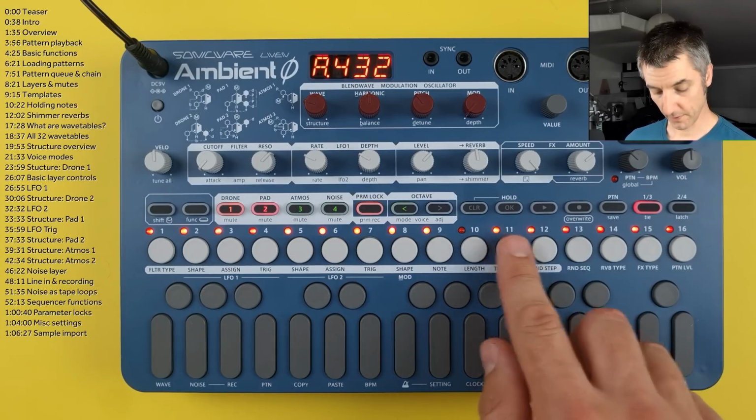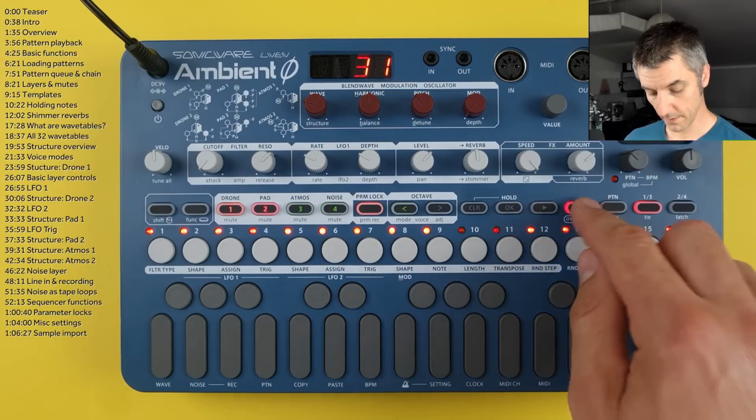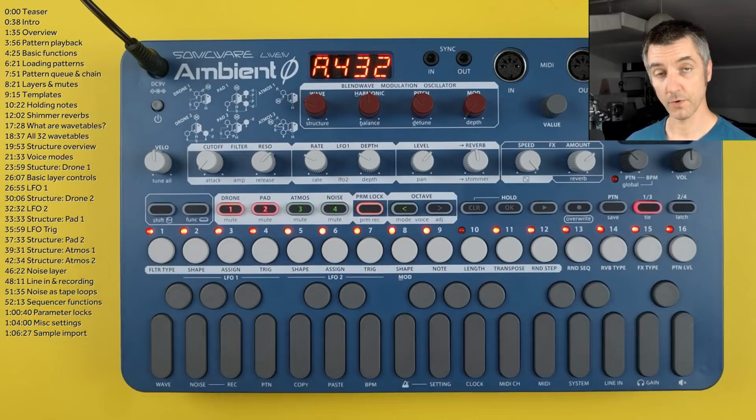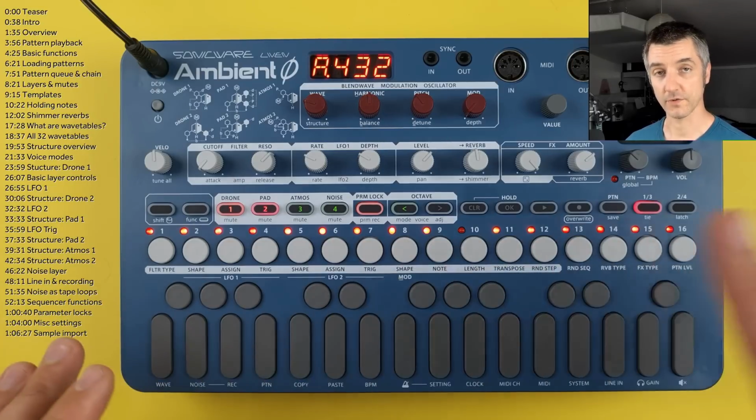So as you can hear, this sound plays back with the mellower wave setting, and this one with the original. So using sound locking, you can create variations across different parts of the sequence.